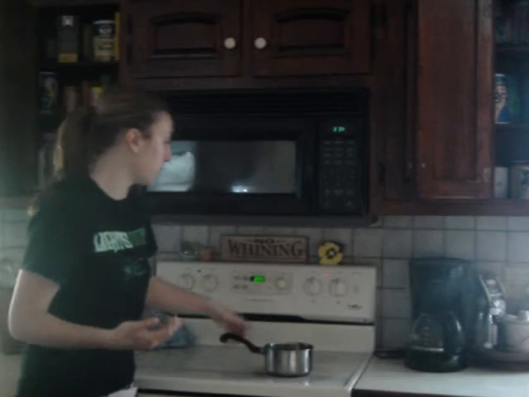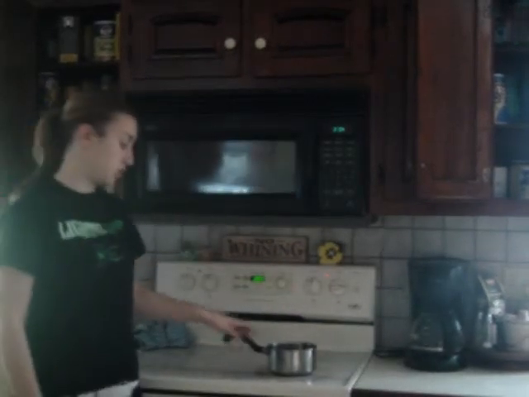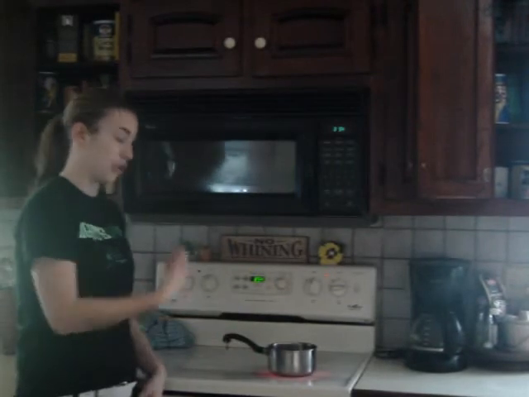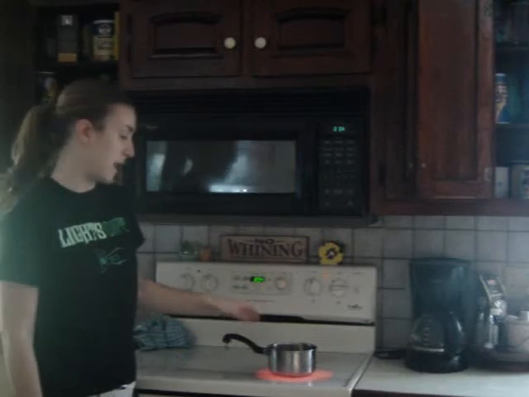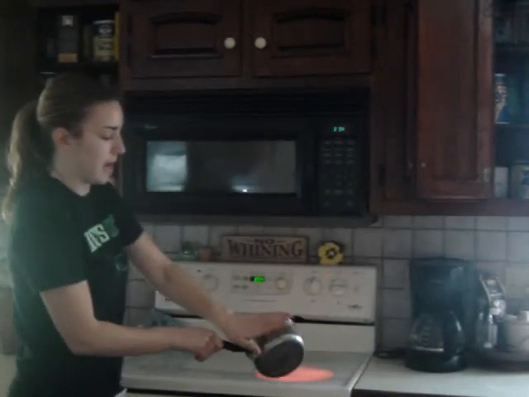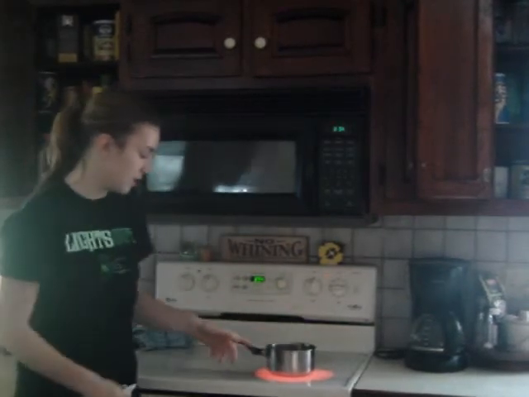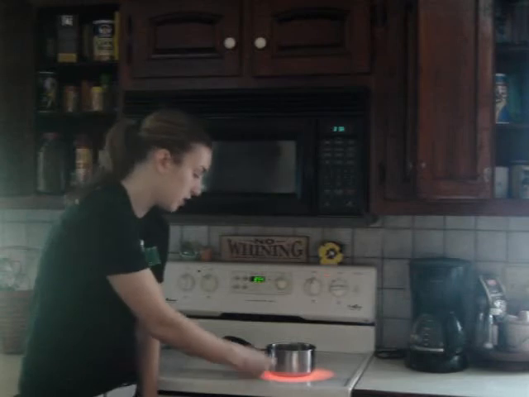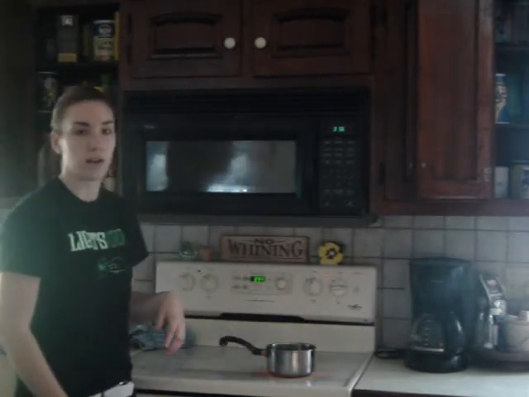So if I put this on the burner and turn it on, the heat source, which is the stove, as you can see it's turning red, indicating that it's hot, is heating this pan. Now if I put some water on my hand and put it on the side, as the heat transfers up the side, then it should start to evaporate the water.